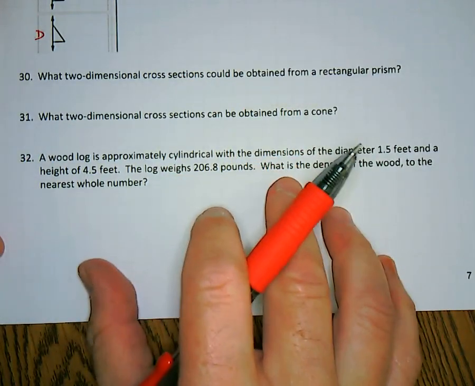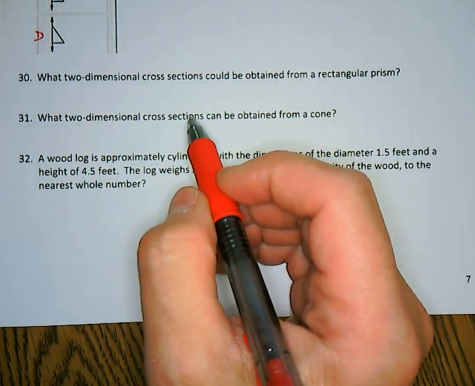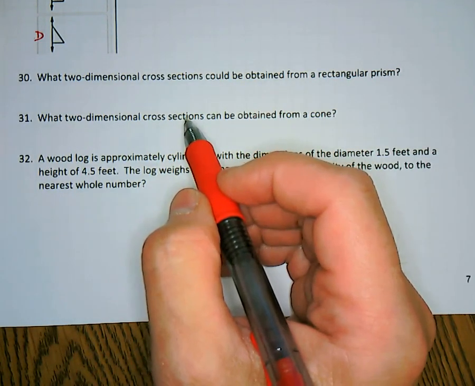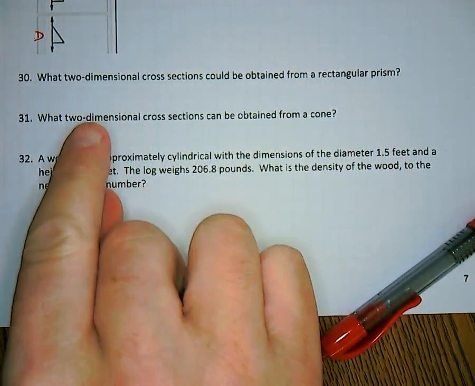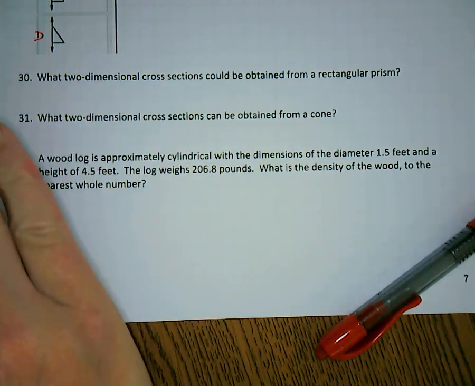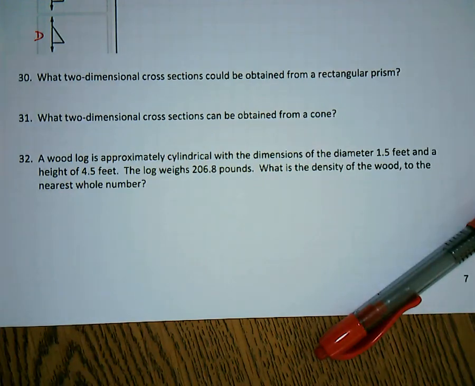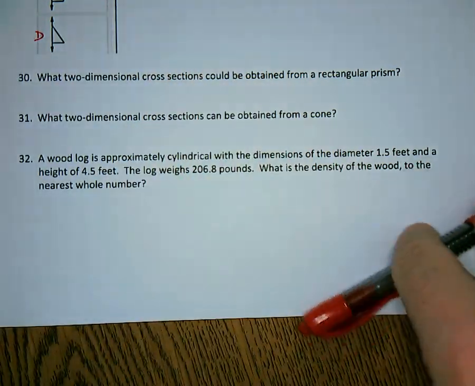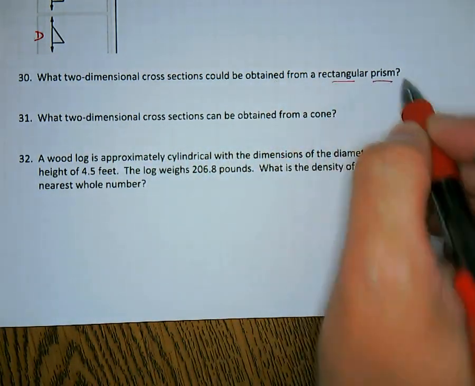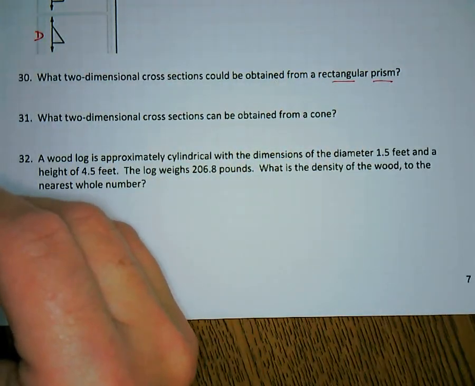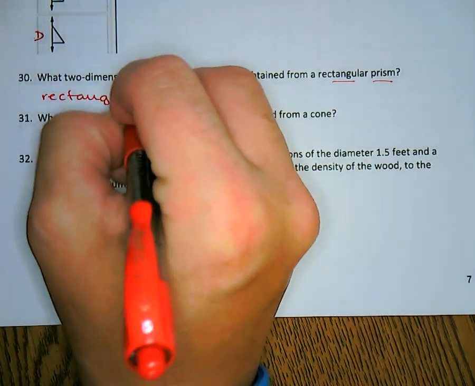All right, let's talk about our cross sections. What two-dimensional cross sections could be obtained from a rectangular prism? Once again, we're talking about cross sections, imagining our three-dimensional shape where if we sectioned it horizontally or vertically, cutting it straight up and down, or even at an angle, what would it look like? For a rectangular prism, there's really only two options. It's either going to be a rectangle or a square.